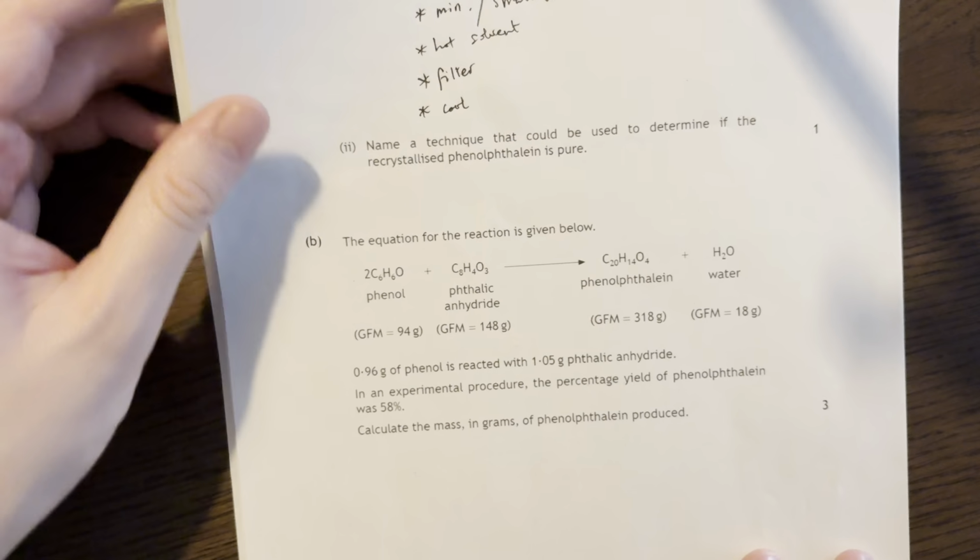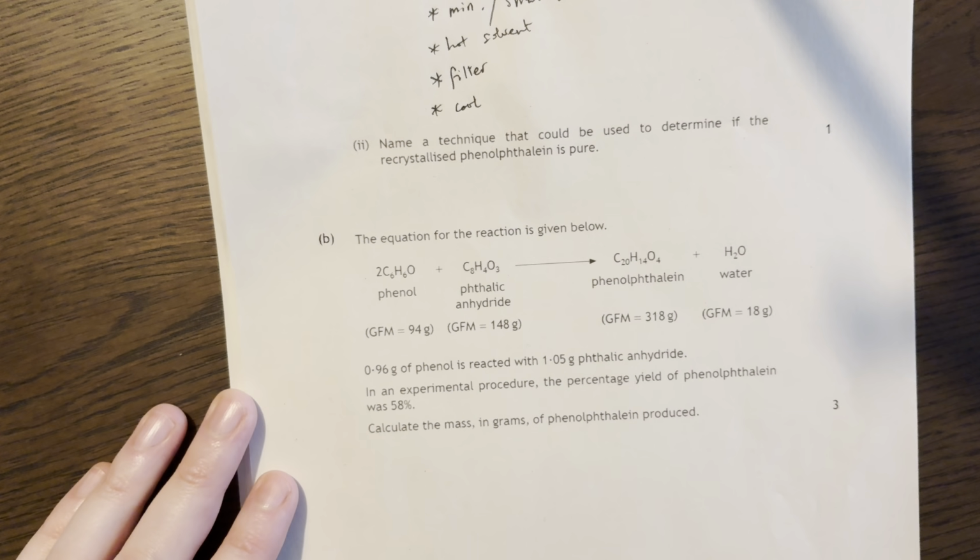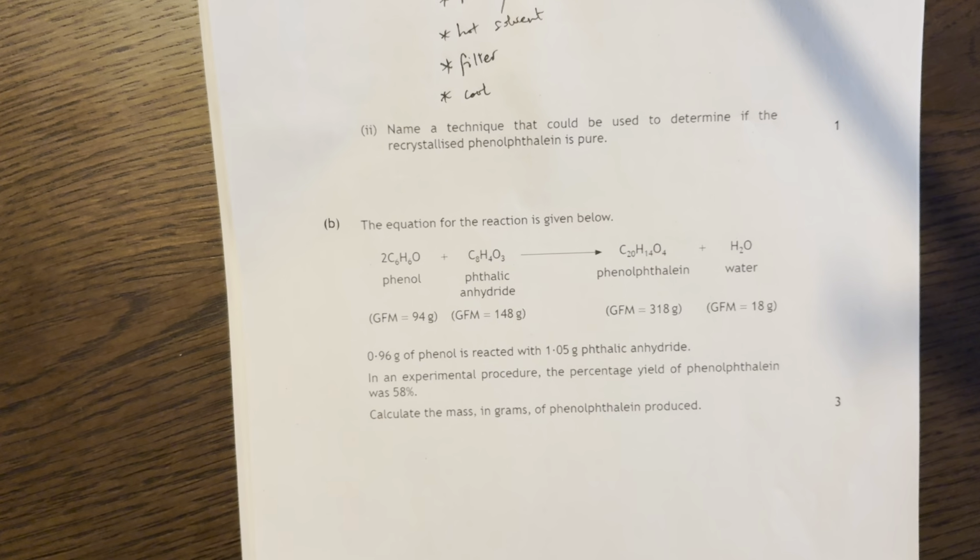Now, part B is a bit more involved, but a lot of it is from higher. Right? So we're going to read through this question and then I'm going to lay it out in a hopefully more logical way than I did the PPM question. The equation for the reaction is given below. So we've got phenol mixing with phthalic anhydride. We're making the phenolphthalein and we've got a byproduct of water.